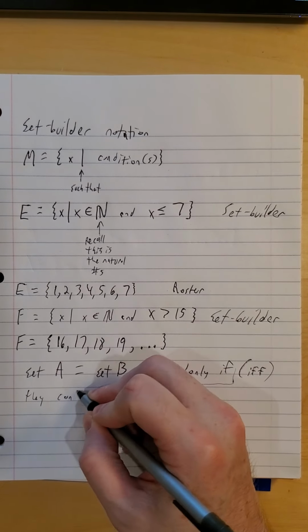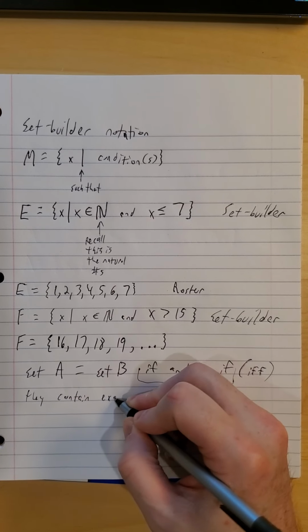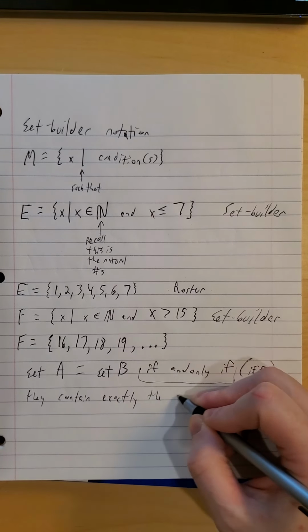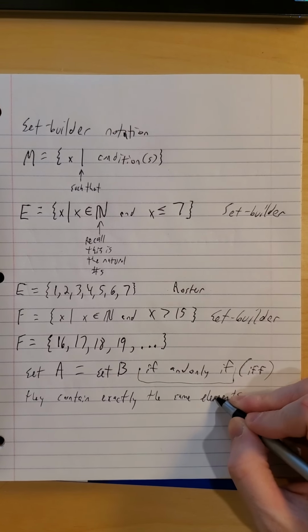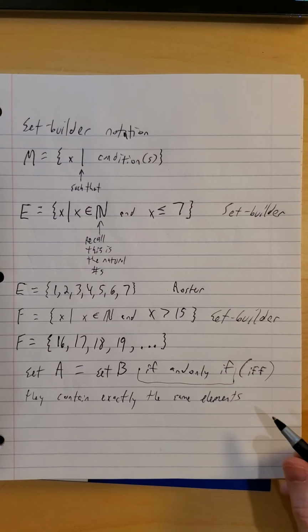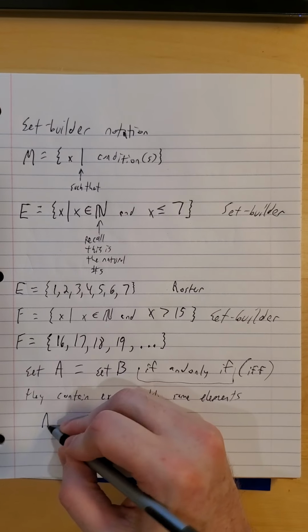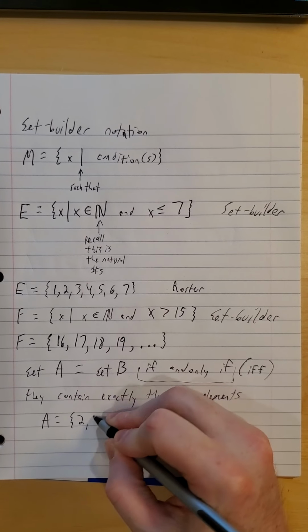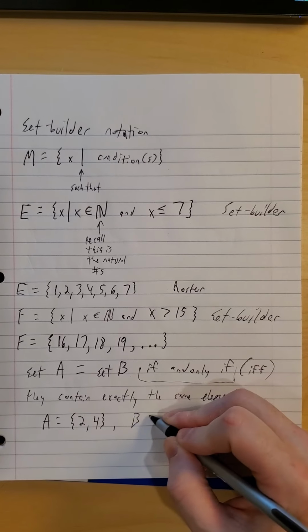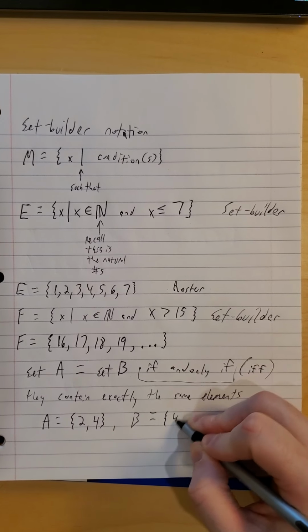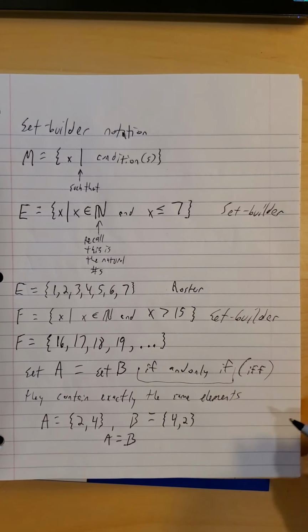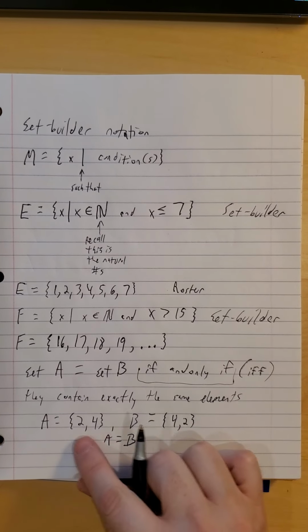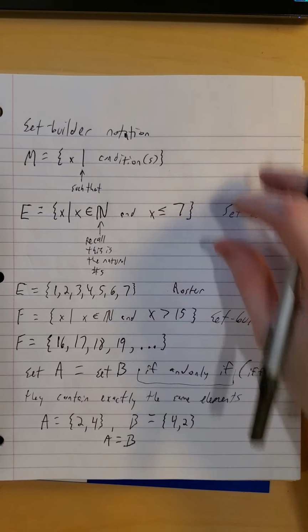they contain exactly the same elements. So for example, if set A contains 2 and 4, and set B contains elements 4 and 2, we can in fact say that set A is equal to set B. They have exactly the same elements.